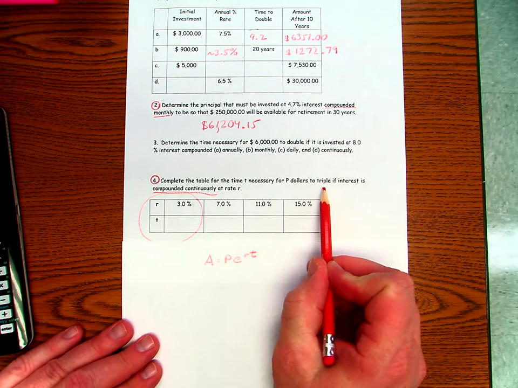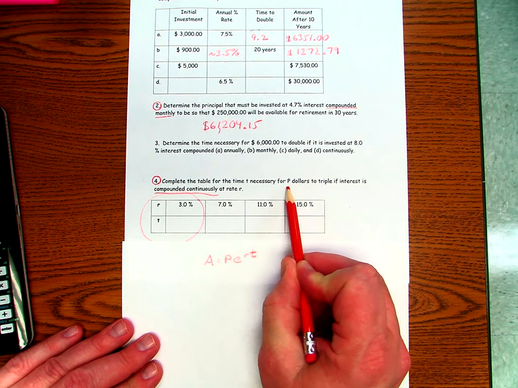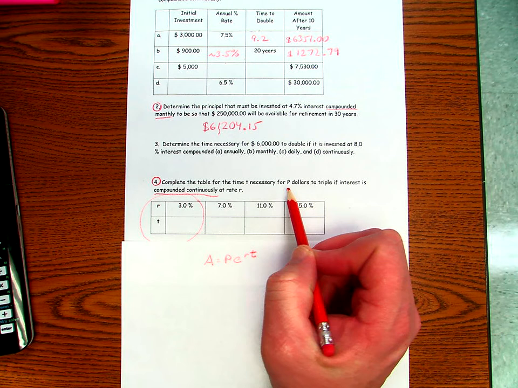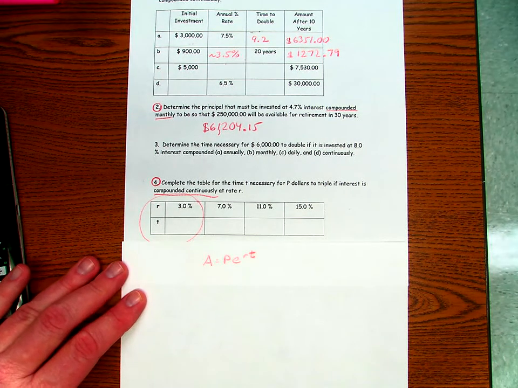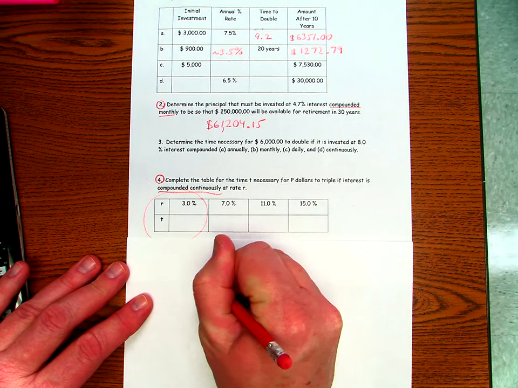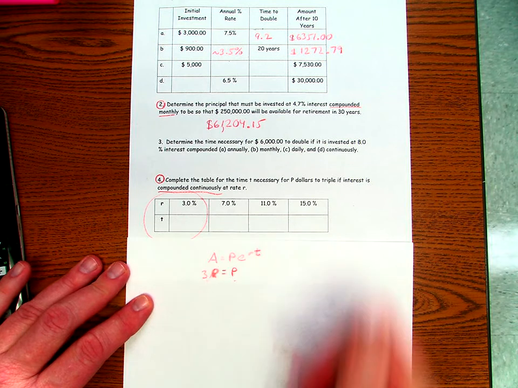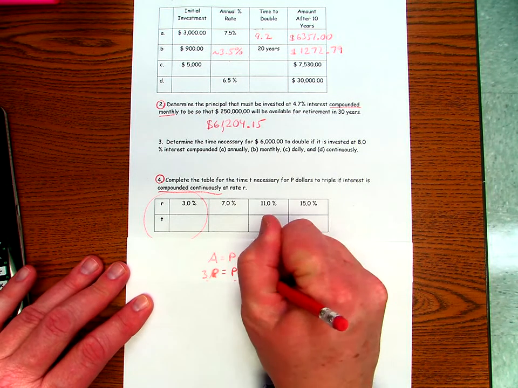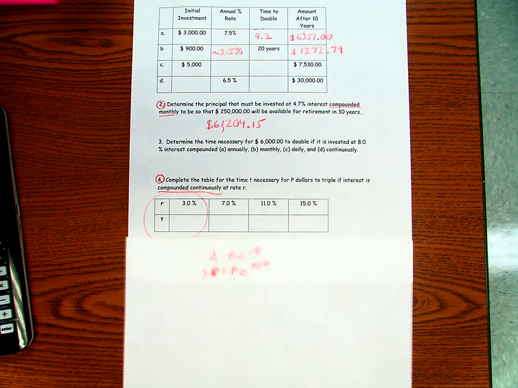Now it's asking us for the amount of time for our money to triple, but instead of giving us a specific amount, like it did here, we're just saying P dollars. So here's how we're going to handle this. P, 3P. Whatever this is, that's 3 times that. And we have e, the interest rate is 3%, 0.03. And then tripling time is what they're asking us for.